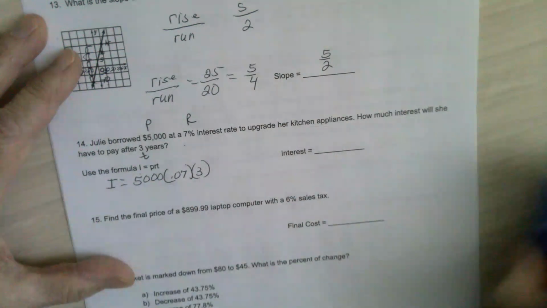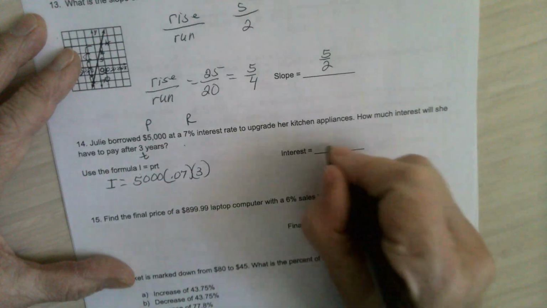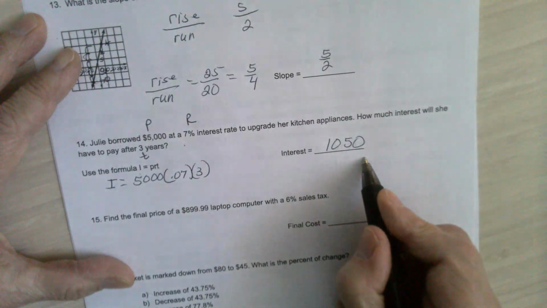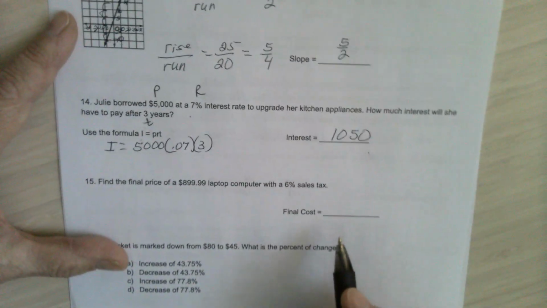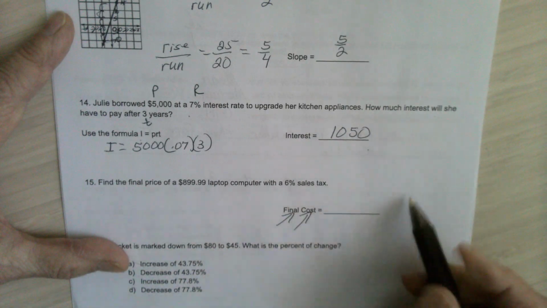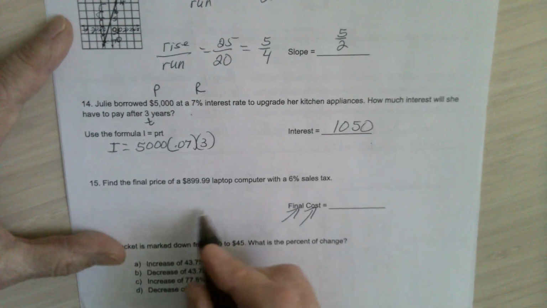And when you do that, you'll get $1,050 is your interest, okay? 15 is different. It wants final cost. So you're going to take your interest and add it to the principal, okay?